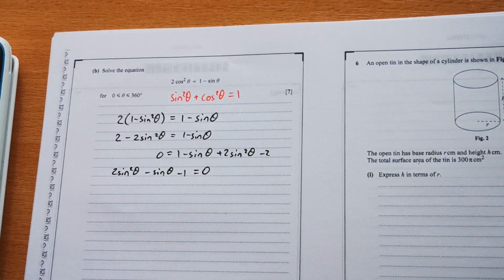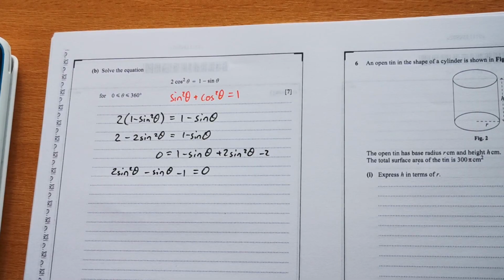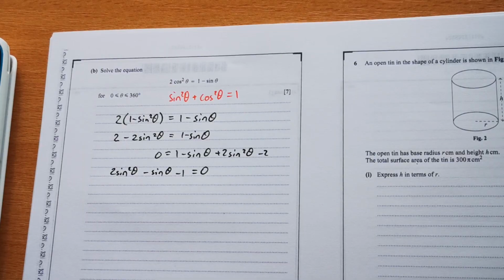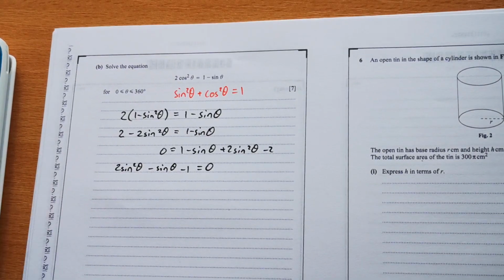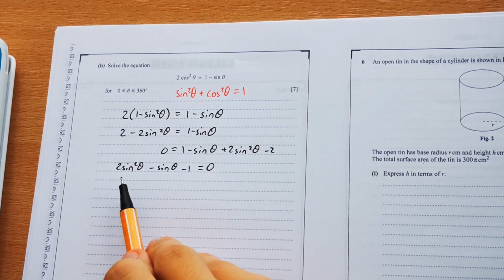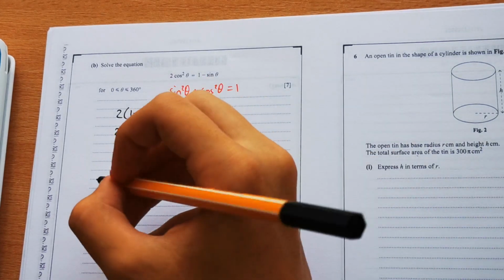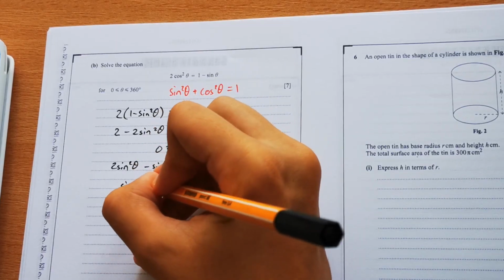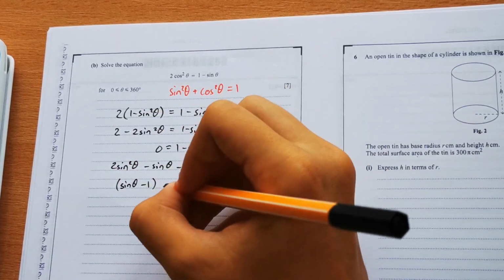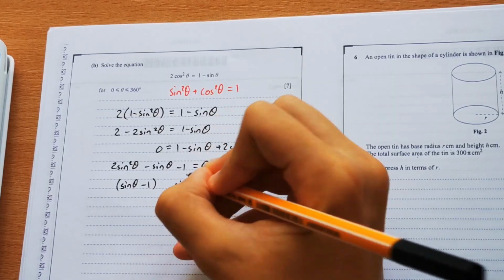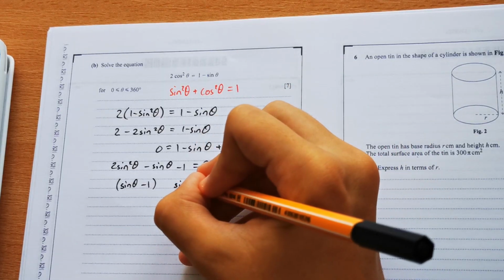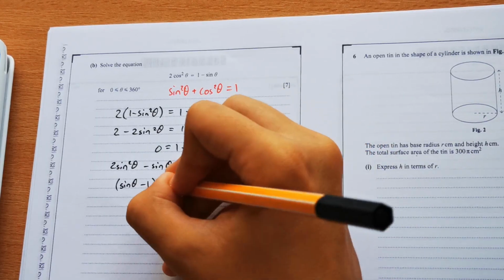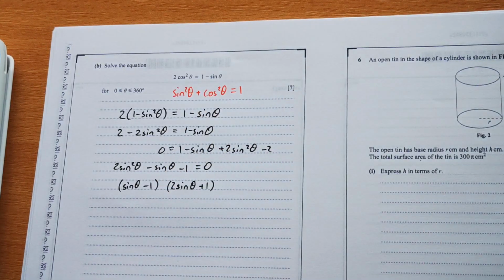Now, the next step is to factorize this, which I like to do on the calculator because it's so quick and so simple. When we factorize this, pretend sine theta is just x, we get sine theta minus 1 is equal to 0, and 2 sine theta plus 1 is equal to 0.